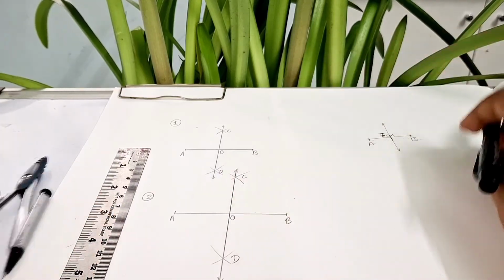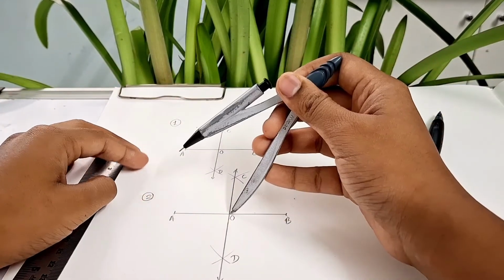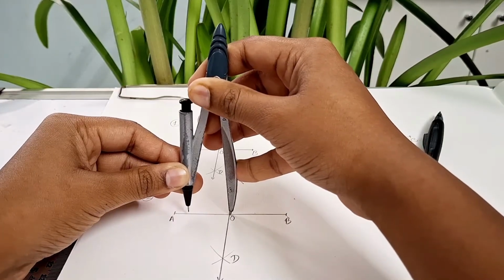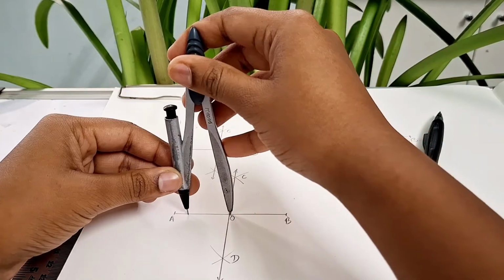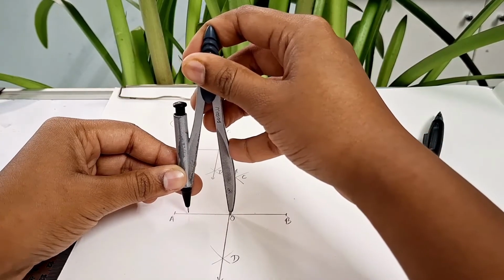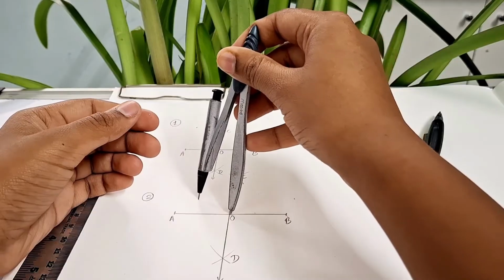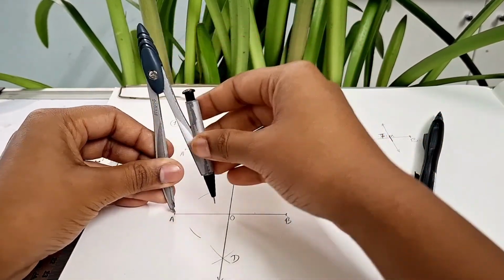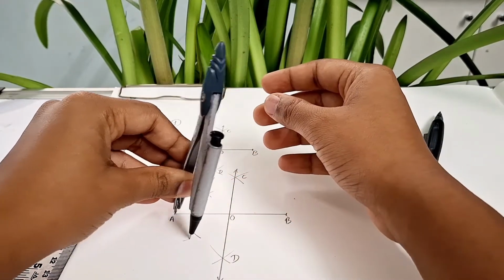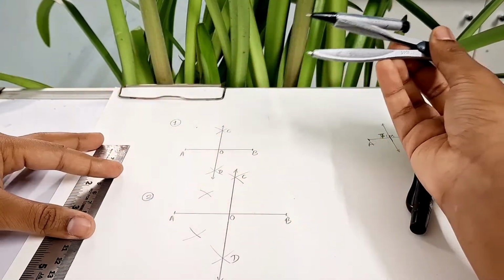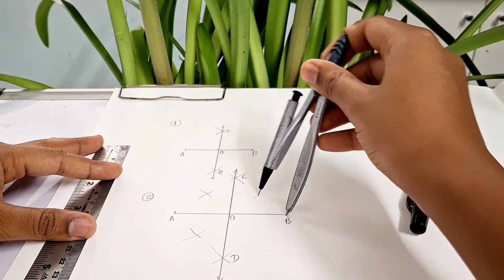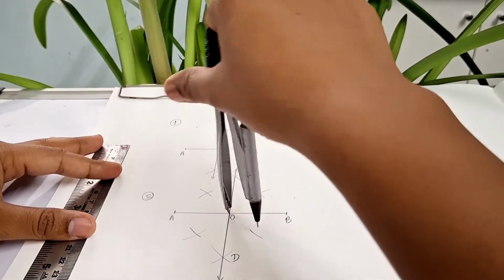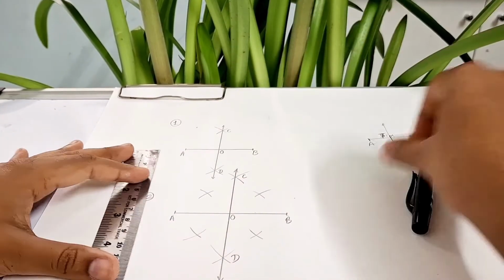Now considering only AO, I will repeat the same steps but not with the same radius. It should be less than full but more than half. So now we are considering AO, so I will take more than half as per AO, and from point A and O, not B, I will draw arcs. Same way I can repeat from point B and point O for the part BO.